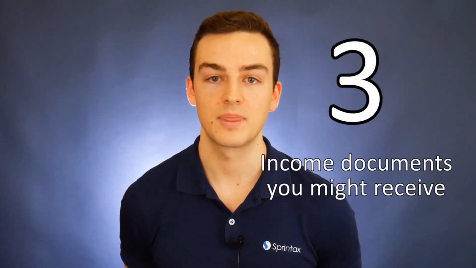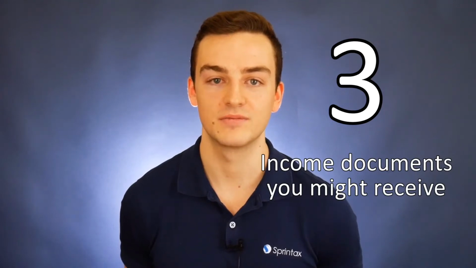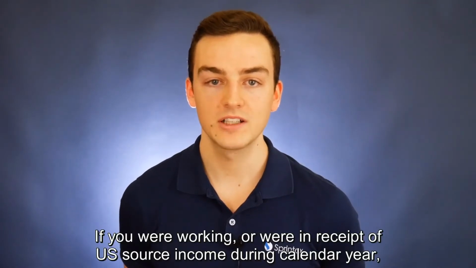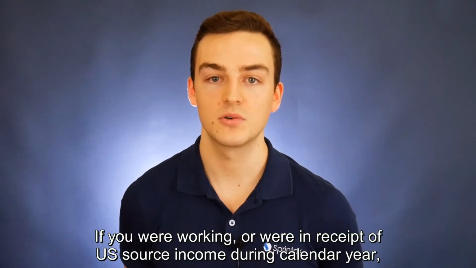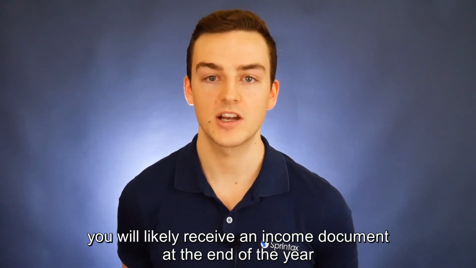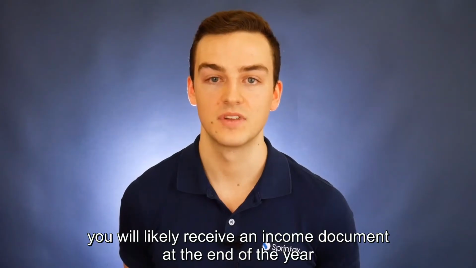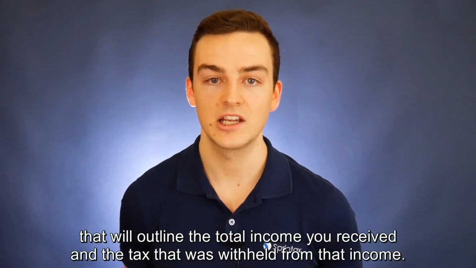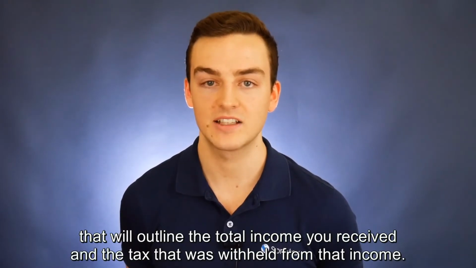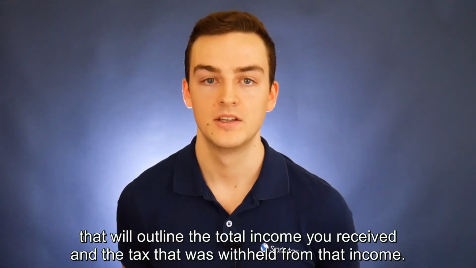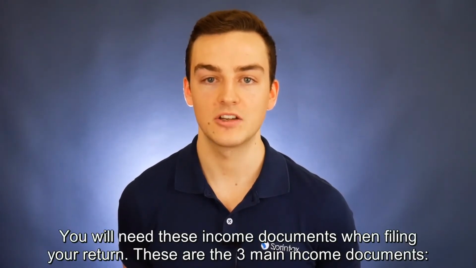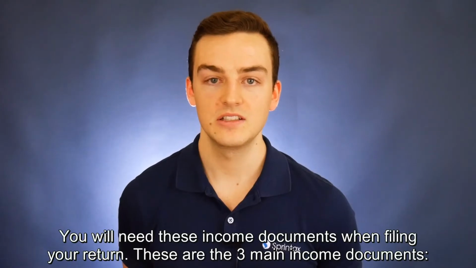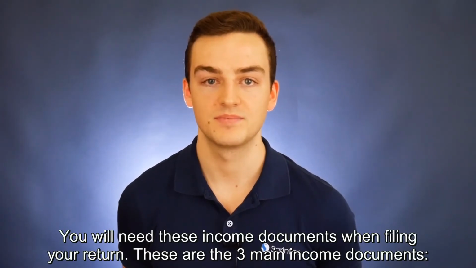Number 3, income documents you might receive. If you were working or were in receipt of US source income during the calendar year, you will likely receive an income document at the end of the tax year that will outline the total income you received and the tax that was withheld from that income. You'll need these documents when filing your tax return. These are the 3 main income documents.